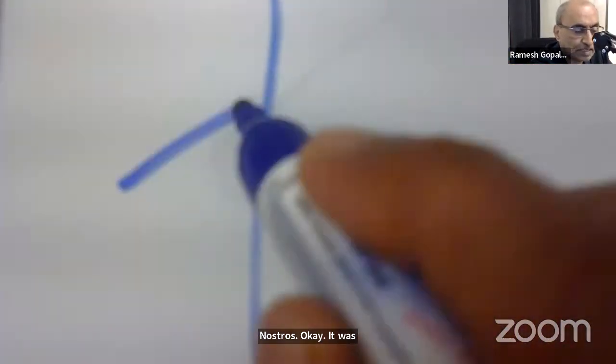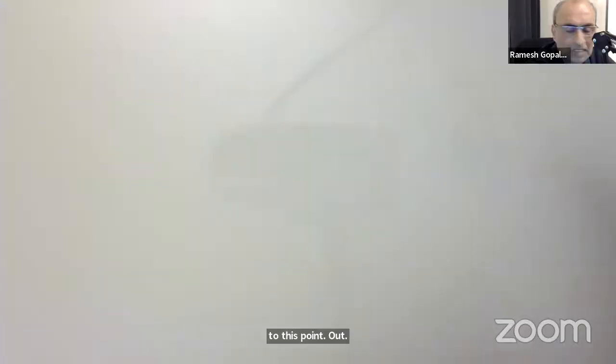Two strokes. First, this line here, like how we wrote ne, up to this point, goes down, out. Ra, ri, ru, re. Okay, now katakana re. Simply this.